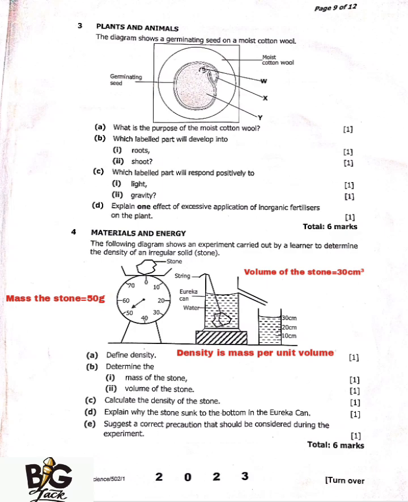Then as for question B, determine Roman numeral 1, the mass of the stone. You can even see it on the diagram, on the beam balance. So the mass of the stone here is 50 grams. If you write 50, that is wrong. You need to say 50 grams. Then as for Roman numeral 2, volume of the stone. The volume of the stone here is 30 centimeters cube. But if you say 30 centimeters, the answer is wrong.